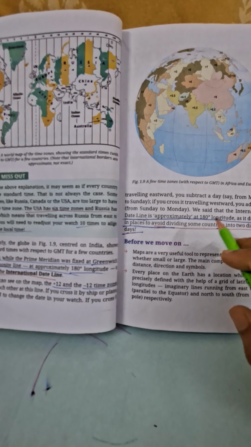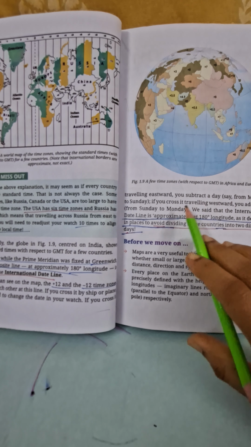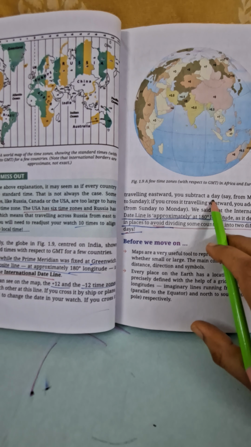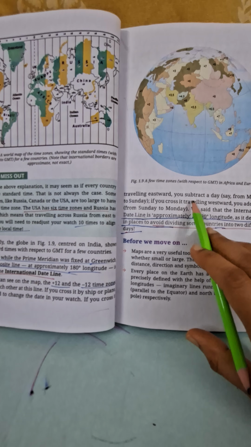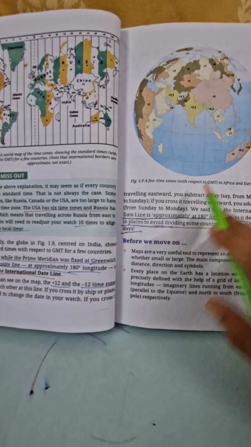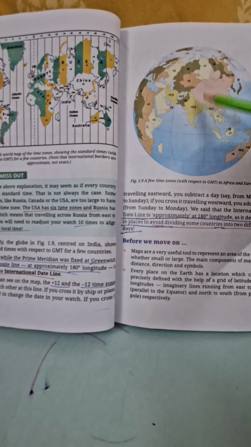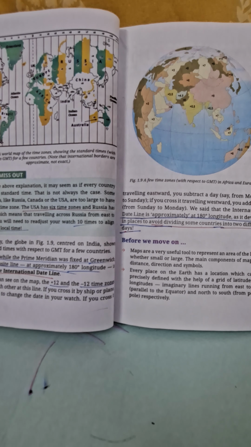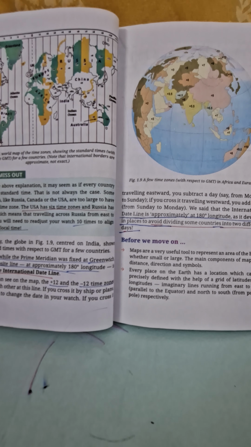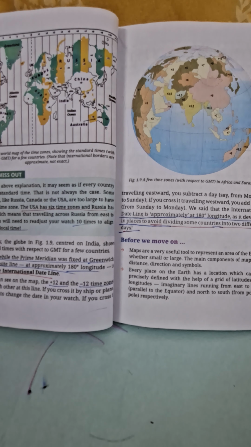Okay, see here what is written. If you are traveling eastward, you subtract a day. It does not mean eastern hemisphere. So don't get confused with this, because here the international date line is not in the front. It is at the back. So you have to consider that you are standing at the back. If you are standing at the back, your right side will become east, right? According to that. And that is why it is saying subtract.